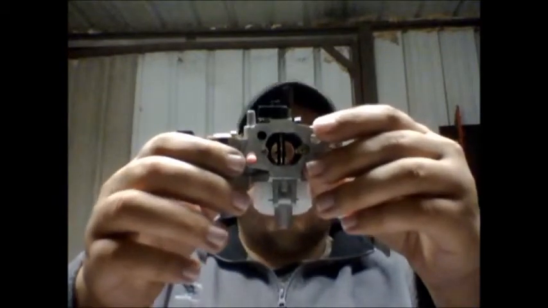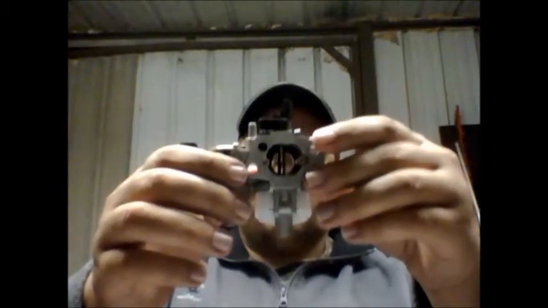It operates off of Bernoulli's principle. It reduces your air pressure, increases your air velocity, and in turn that pulls in that fuel up into the main body of the carburetor, to go into the head of the engine.